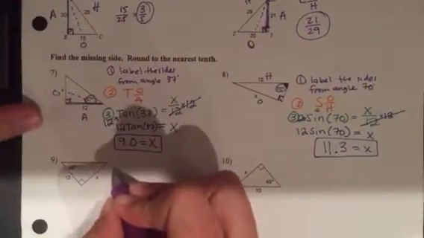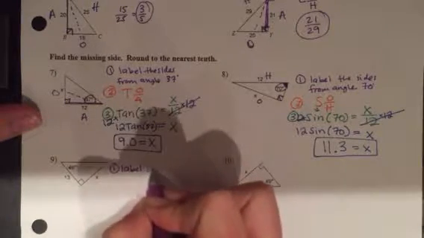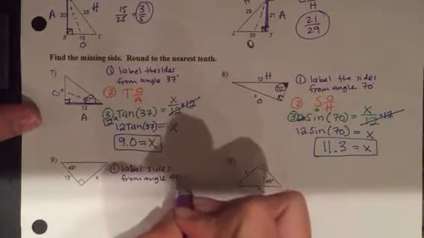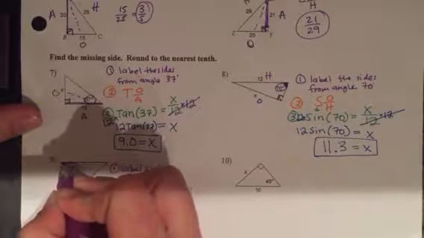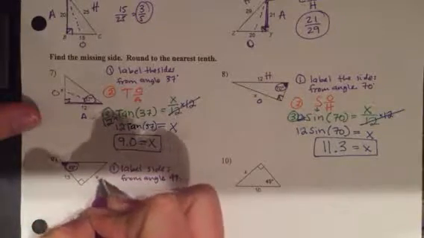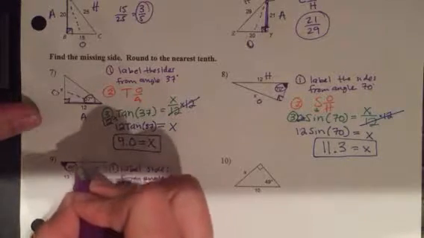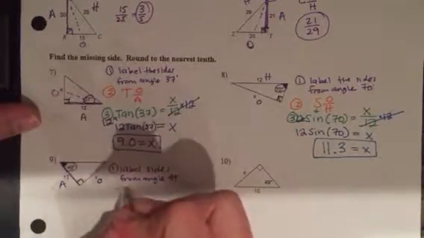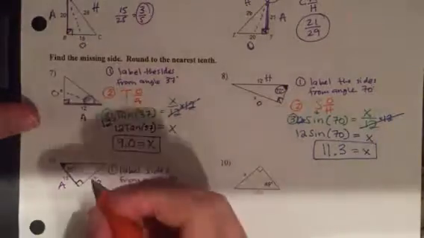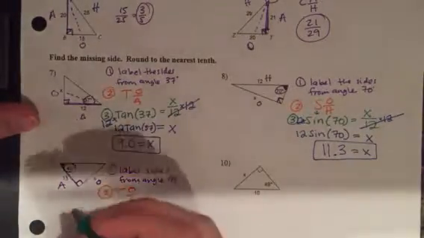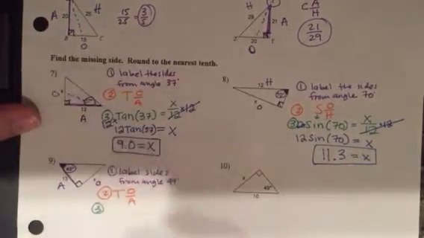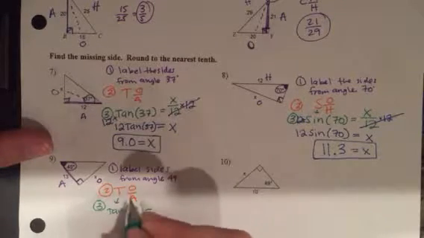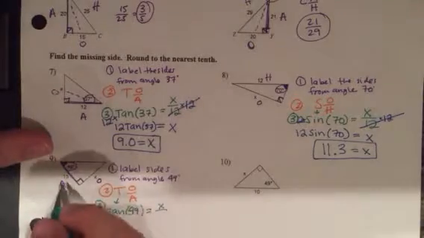All right, label the sides from angle 49. So I go across, and that is the opposite side. There's no hypotenuse, so I'm not going to label it, and then the adjacent side. Because I have O and A, I'm using TOA, which means for my equation, I'm using tangent of angle 49 equals O over A.